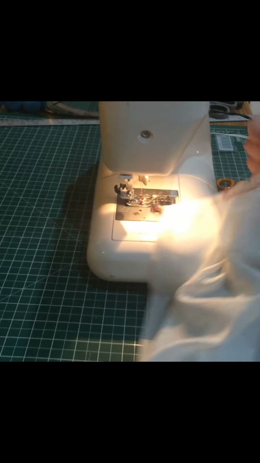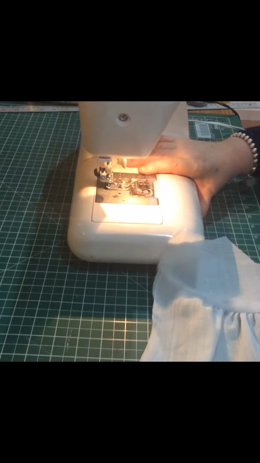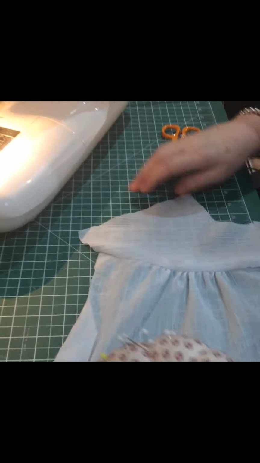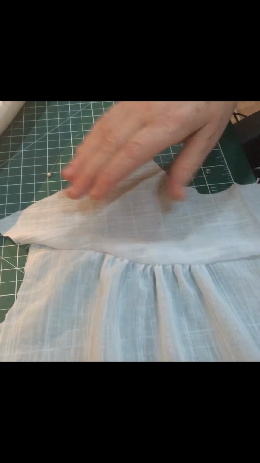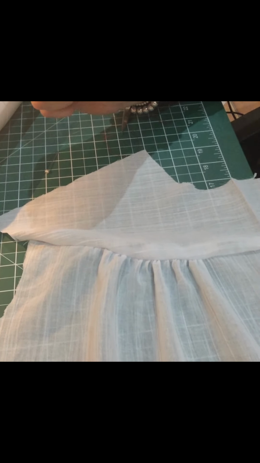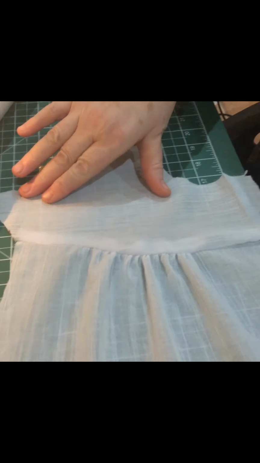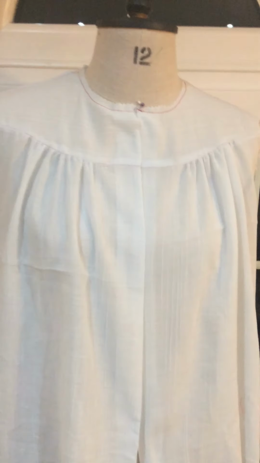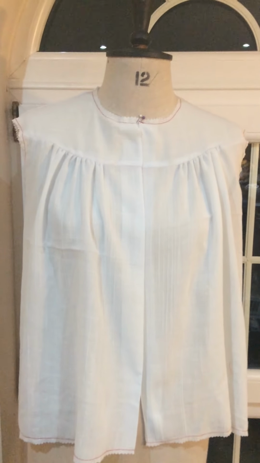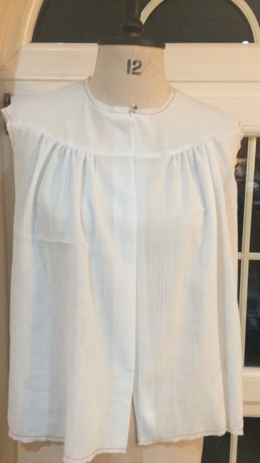So now there is my yoke, and with the gathers you can see there are no bunches on them at all. Okay, so that's how to gather a piece of cloth and how to sew it onto a yoke. And here you can see the yoke with the gathers over the bust.